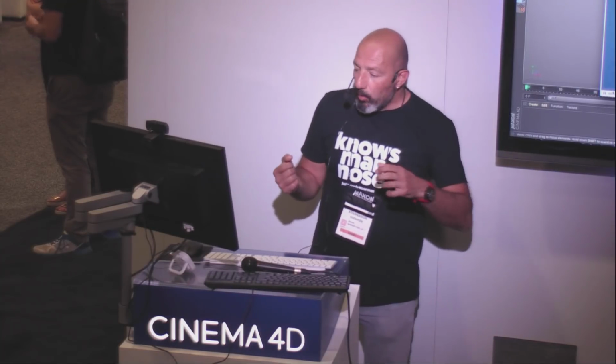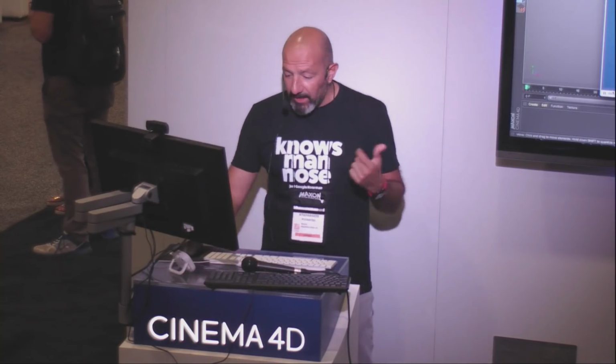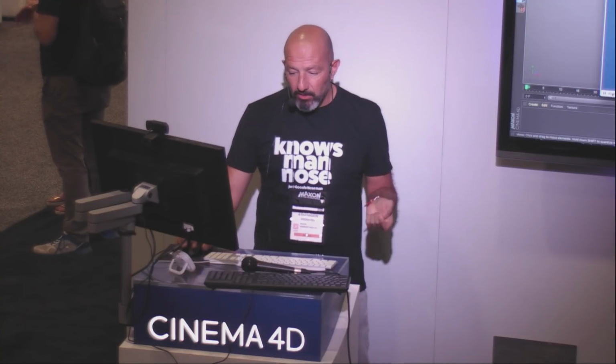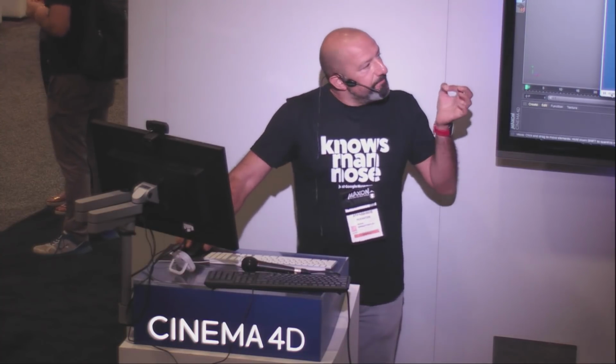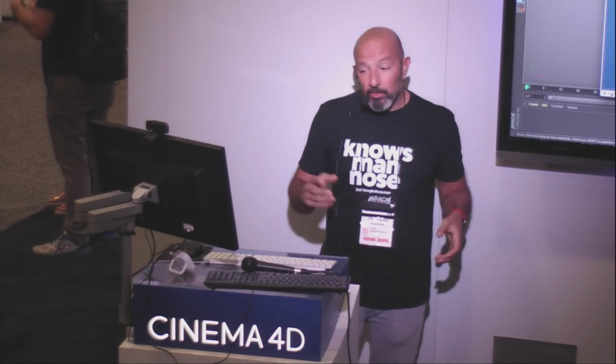One of the great aspects of all our new technologies is that they are connected, they are compatible with all the legacy stuff, with particles, Thinking Particles, standard particles, splines, either procedural or editable and so forth.